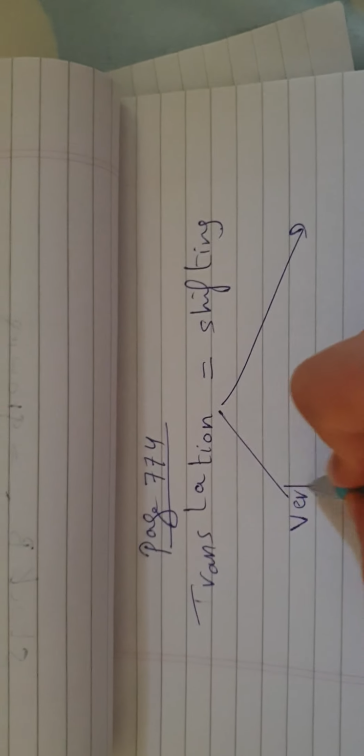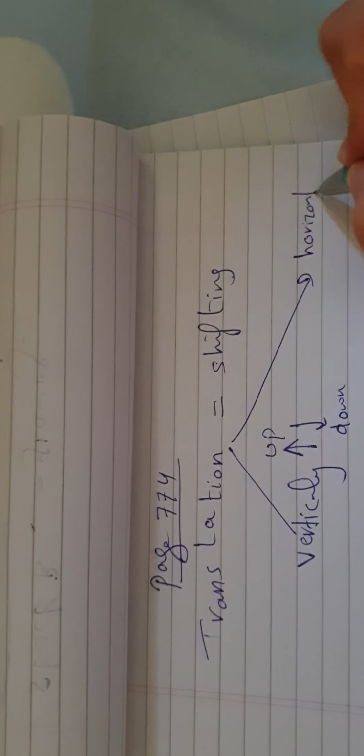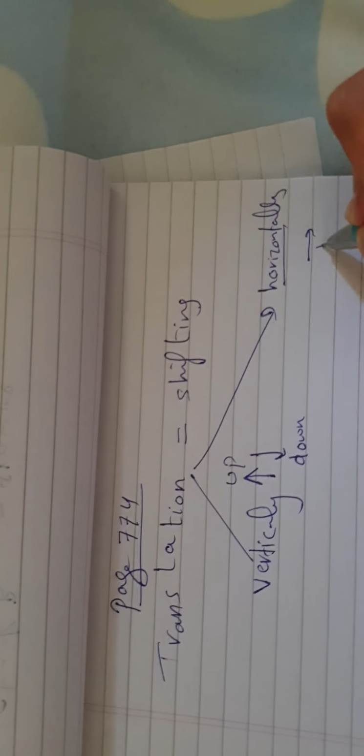Anyway, translation, this is page 774. Translation is the same word as shifting. So when you are required to do shifting, you mean you are going to translate. This shifting or this translation has 2 kinds. Either vertically, which means I'm going up or down, or horizontally, which means I'm going right or left. Okay?